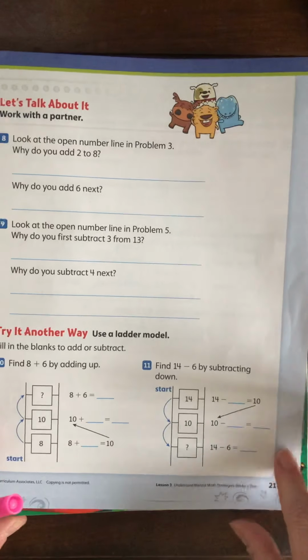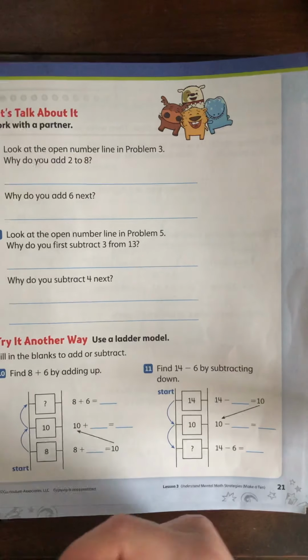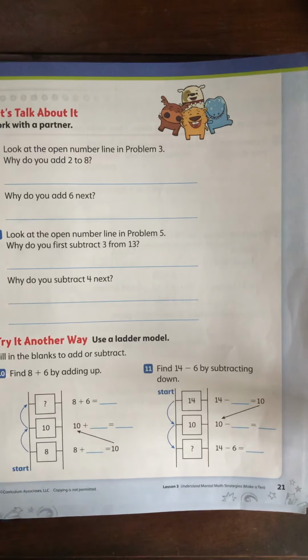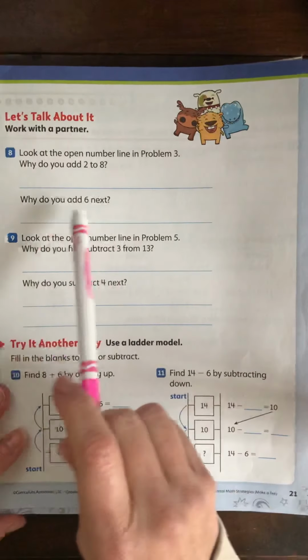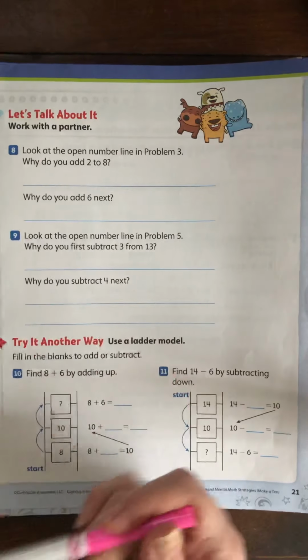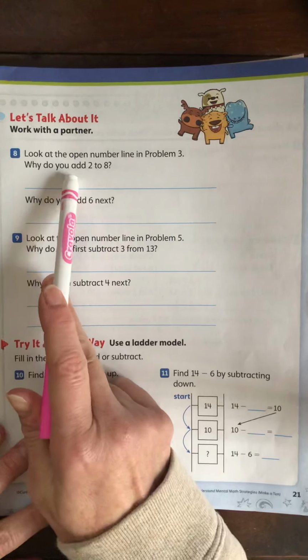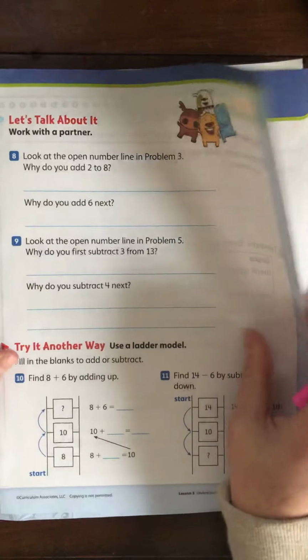Now, I took my pages out because it's easier for me to teach and work with you guys on this. So remember, our learning target goal in math this week is making a 10 to help us add or subtract. Now this page today is page 21, and you're going to be my partner, or your partner at home. We're going to talk about the problem that we did yesterday in that open number line. So I'm going to take a peek at that to remind myself.